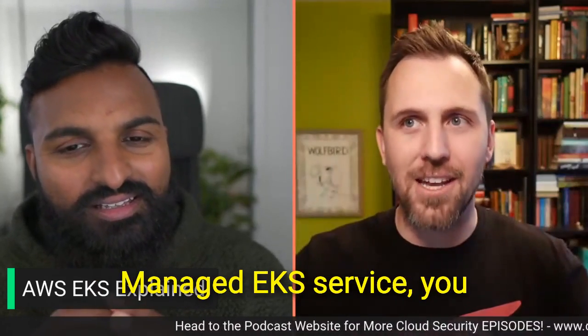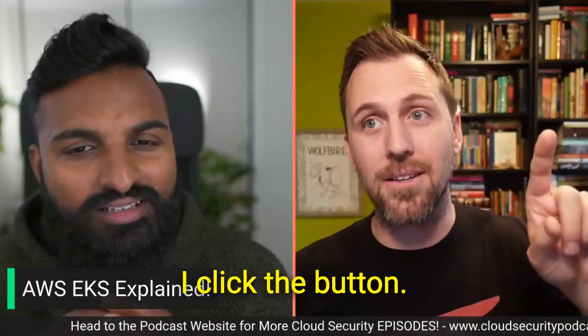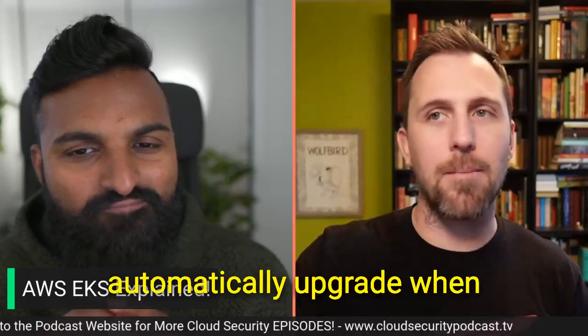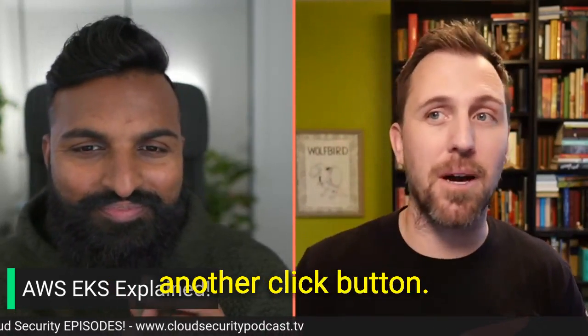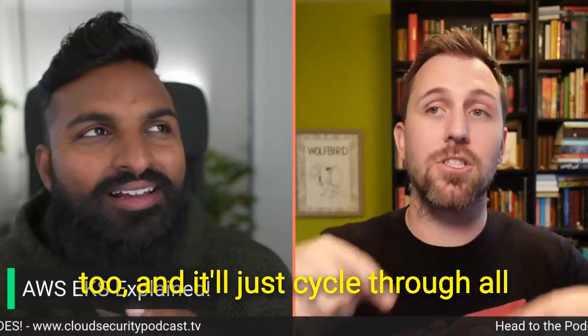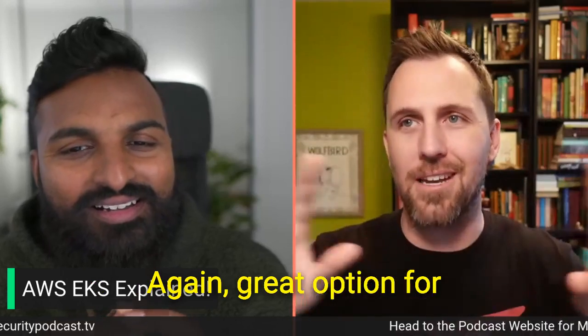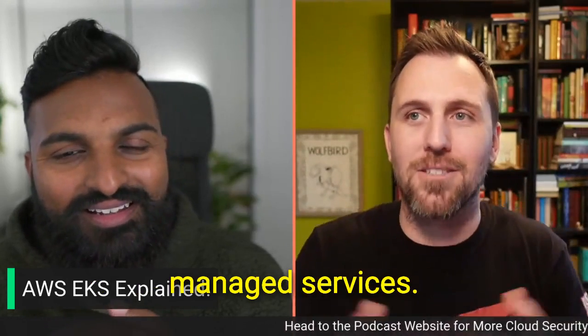Again, with the managed EKS service, you don't have to think about it. I click the button. If you're using Karpenter, it'll automatically upgrade when new nodes get provisioned. If you're using managed node groups, there's another button. You just say, yeah, upgrade that too, and it'll cycle through all of them and upgrade it for you. Again, great option for managed services.